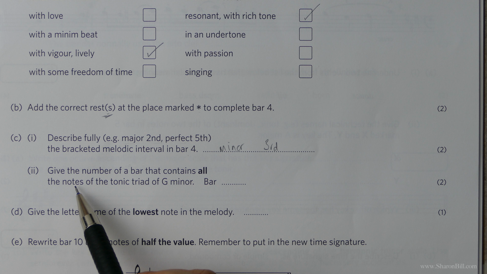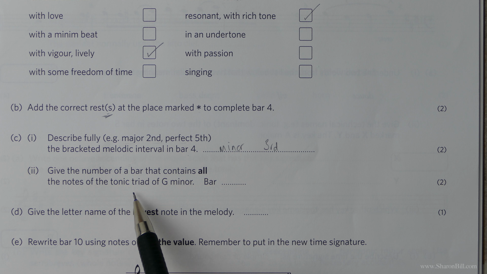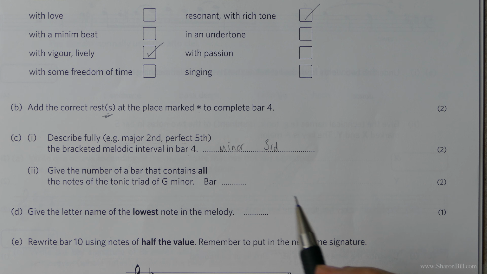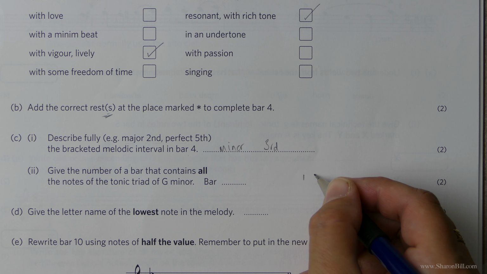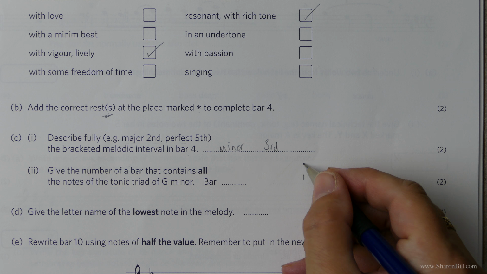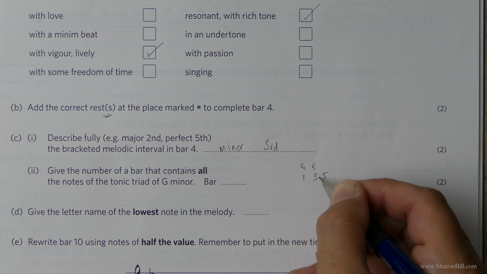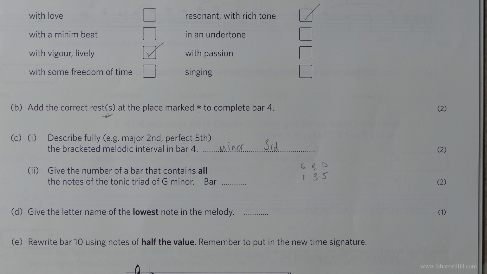Next question, give the number of a bar that contains all the notes of the tonic triad of G minor. So we need to think what that is. So a tonic triad is built up of the first, the third and the fifth. If we're in G minor, the tonic is G, A, B, C, D. Of course that will be B flat, but your key signature will take care of all of that. So we're looking for a bar that has all of those notes.